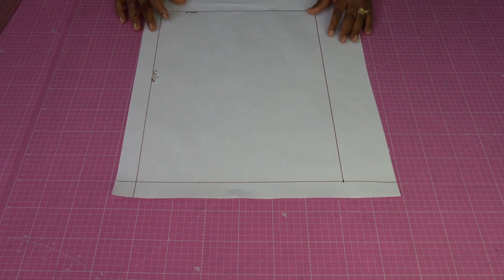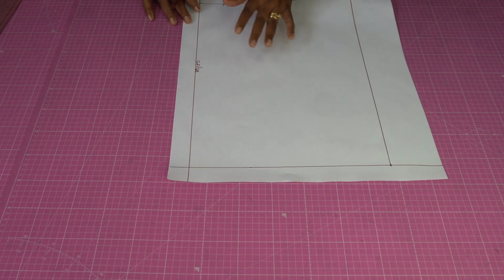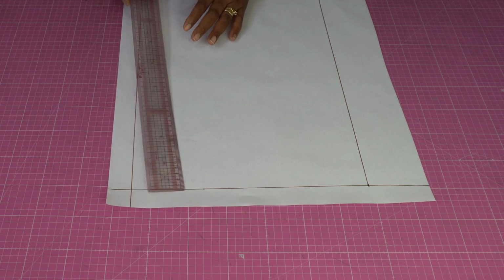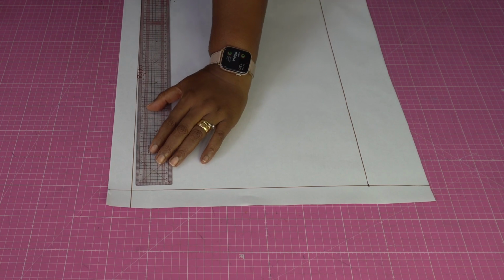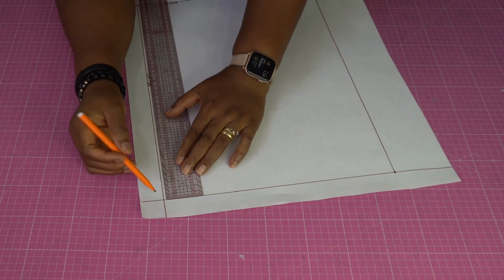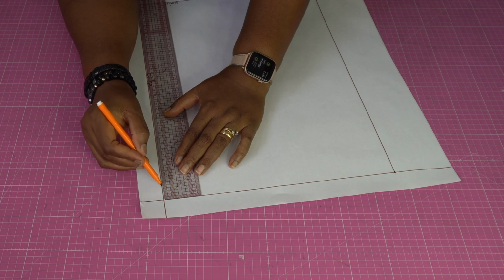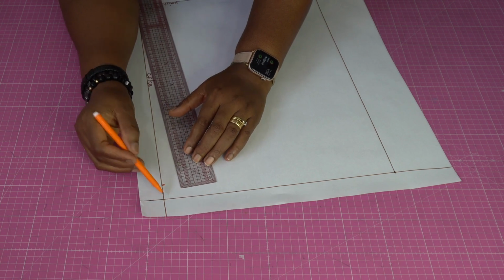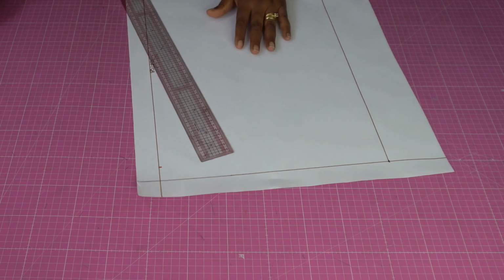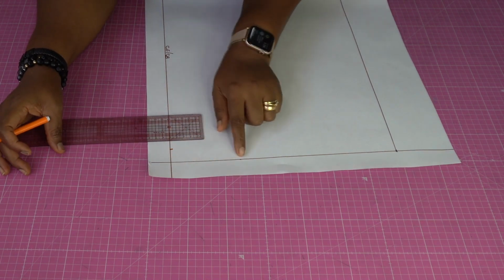All right, good. Now the next thing you're going to do is draw our neckline. Let me start with the back neckline. For the back neckline, you are just going to measure from the top here downwards about 2.5 cm. So here you mark, from here to here 2.5 cm. Now whatever your neck value is, you are going to measure it here.